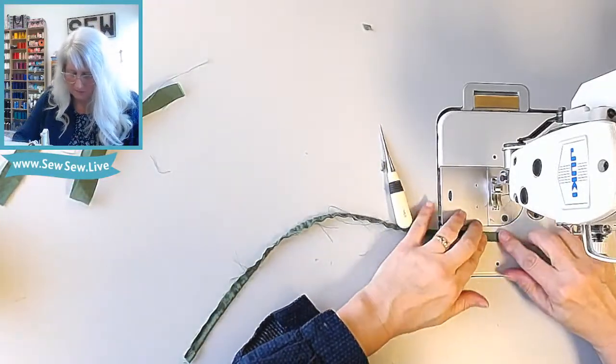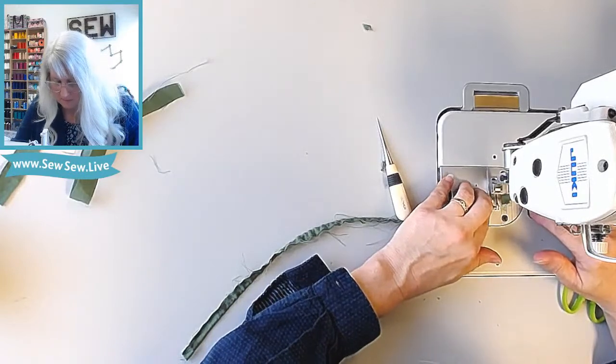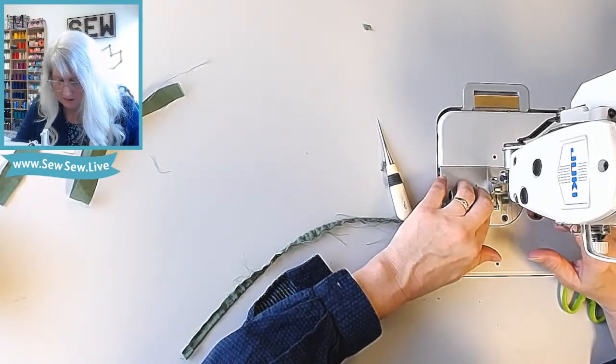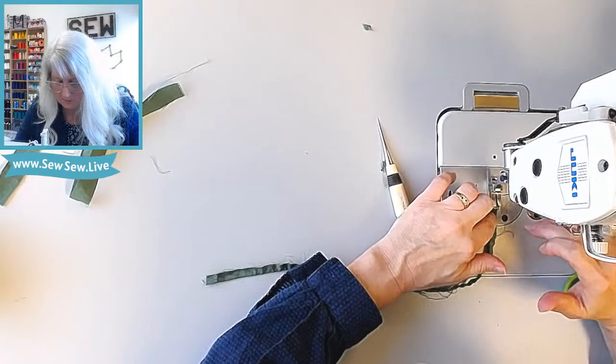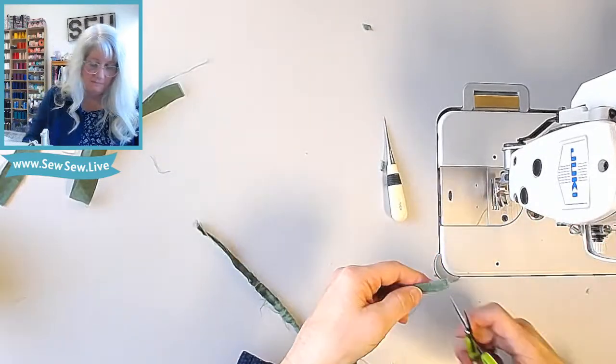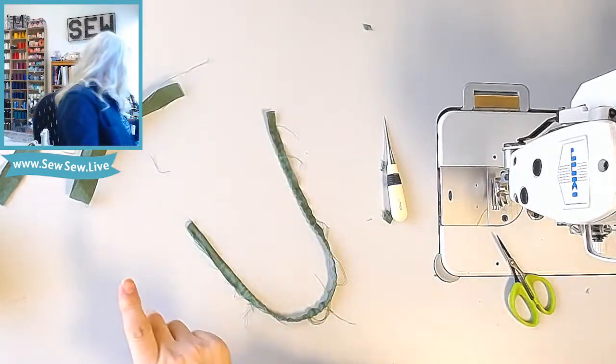All right, so this is what I learned at that sewing weekender. I saw someone using it and I was like, okay, that makes sense. All right, so I sewed across the end.